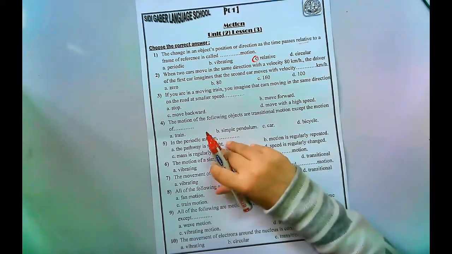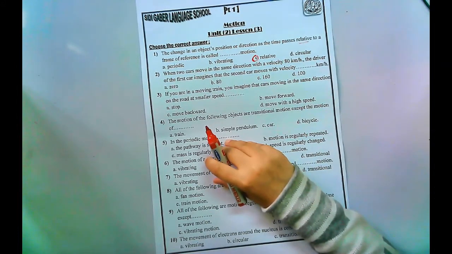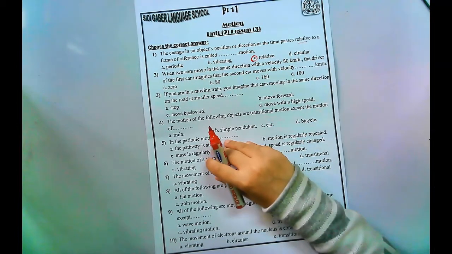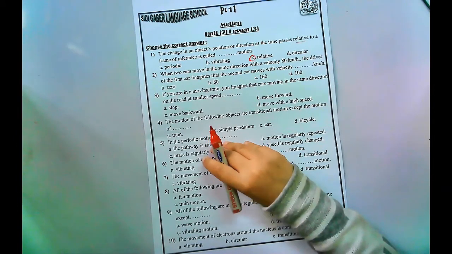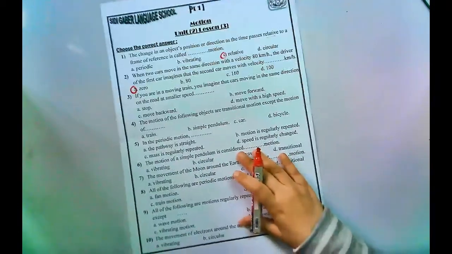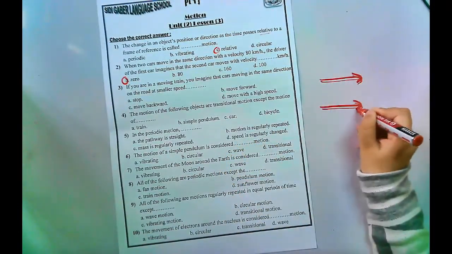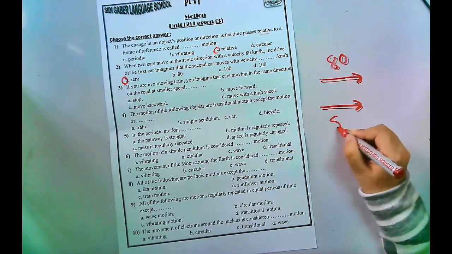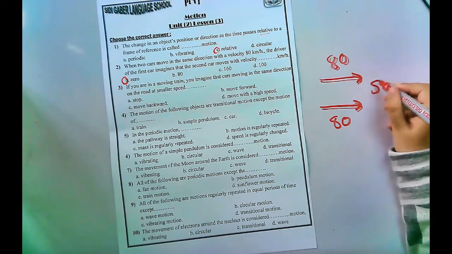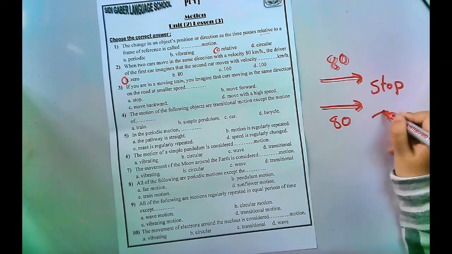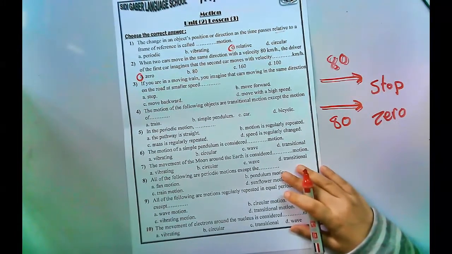Number 2, when the two cars move in the same direction with velocity 80 kilometers per hour, the drivers of the first car imagine that the second car moves with velocity 0, because they are moving with the same speed. Both of them are moving with 80 kilometers and in the same direction, so they will imagine that the car stopped moving, or the speed equals 0. If you are in a moving train, you will imagine that the car moving in the same direction of the road at smaller speed moves backward.